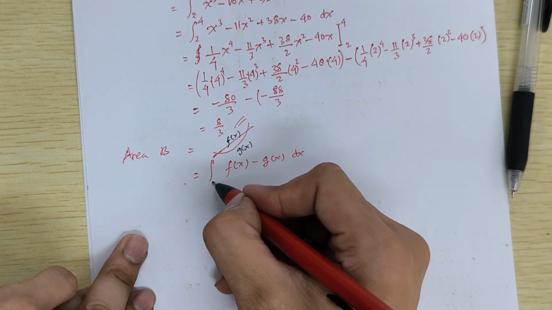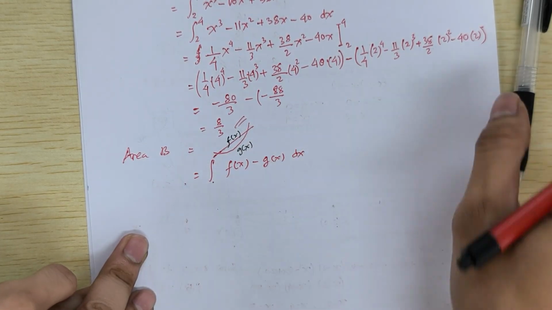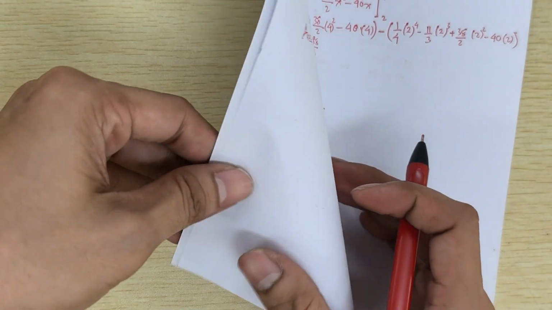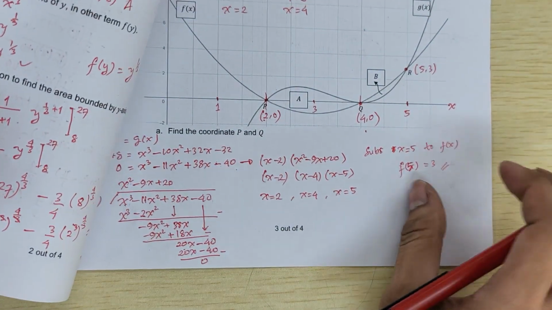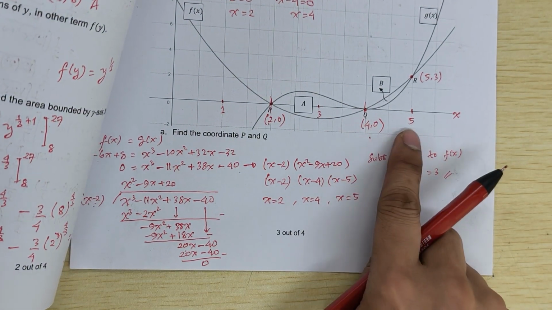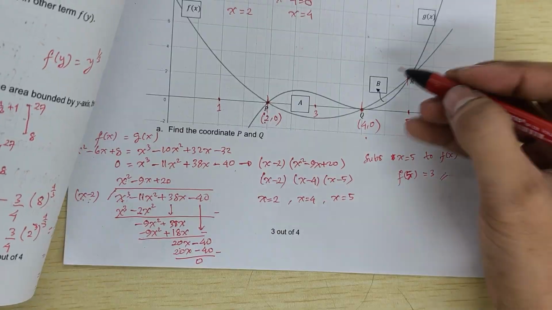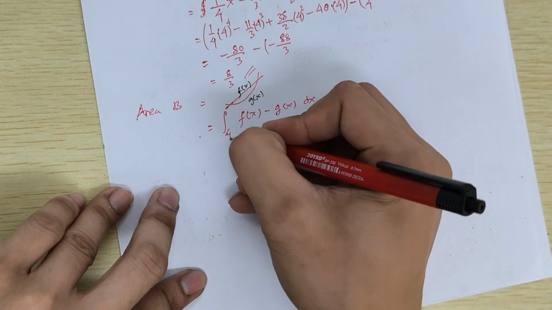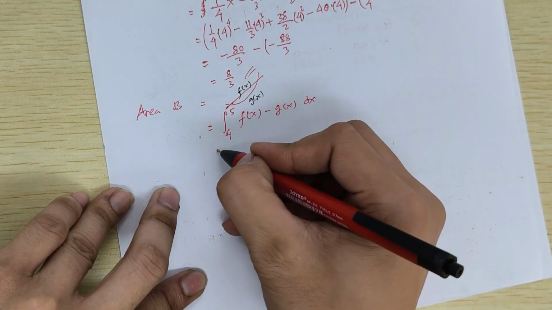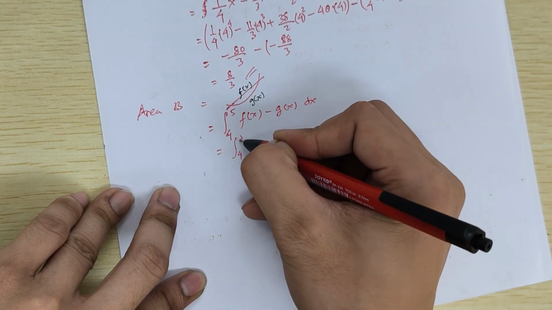And the bounds will be, you see again the graph, and focus on the x value, 4 and 5. This one and this one. After that, you substitute everything.